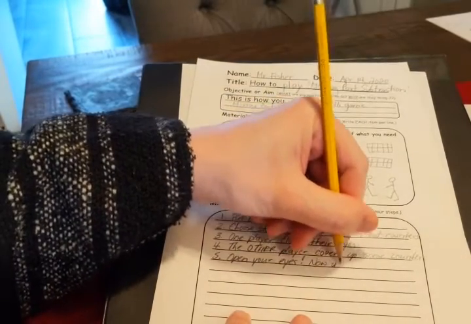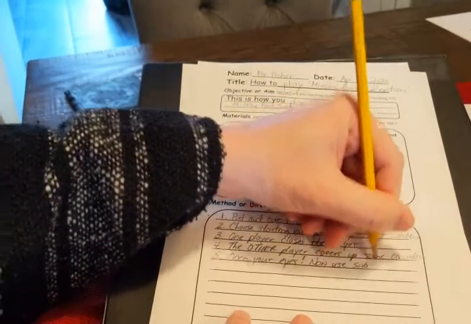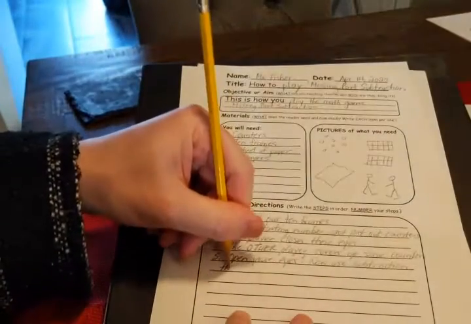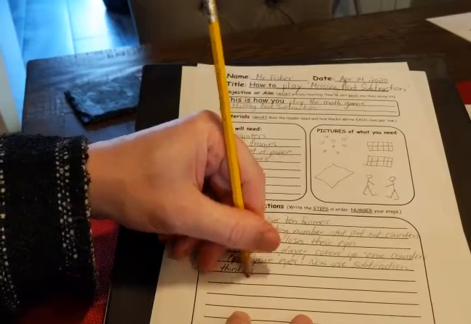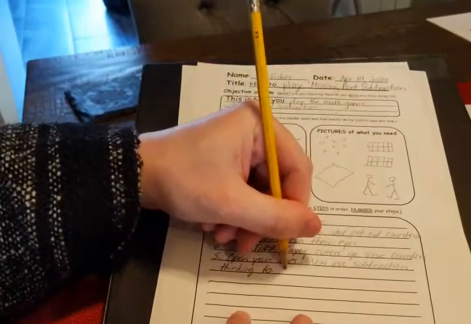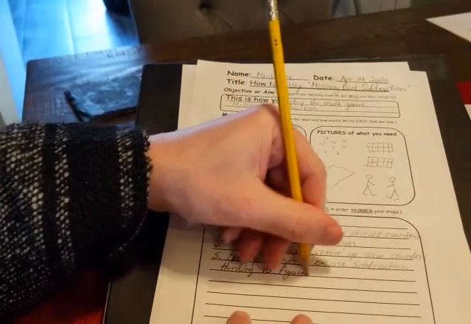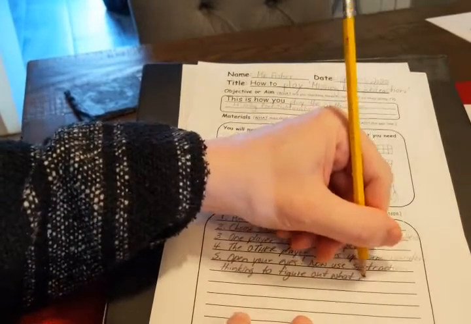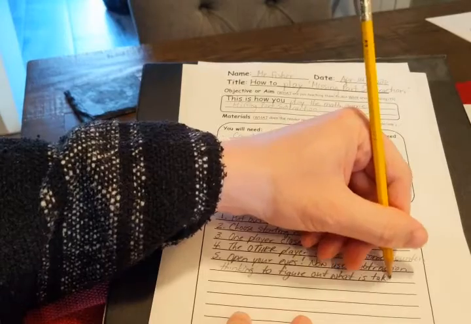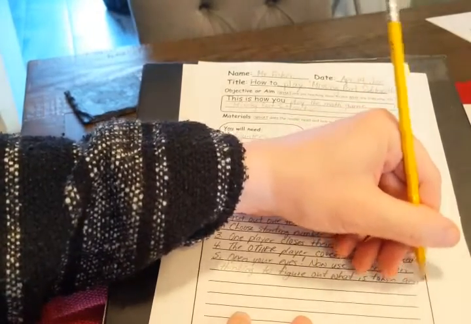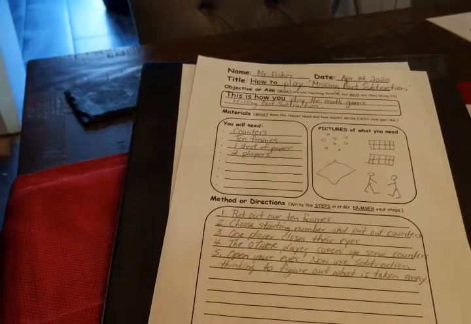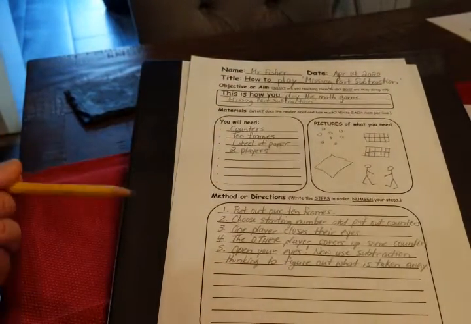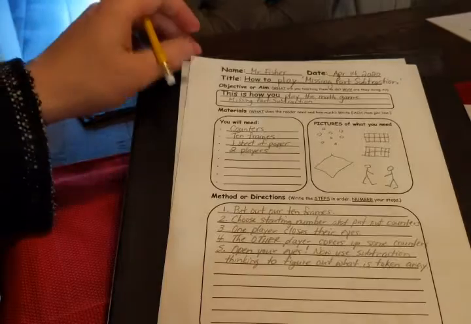Now use subtraction thinking to figure out what is taken away. There we go. So now I have a procedural writing sheet that tells me how to play this game.